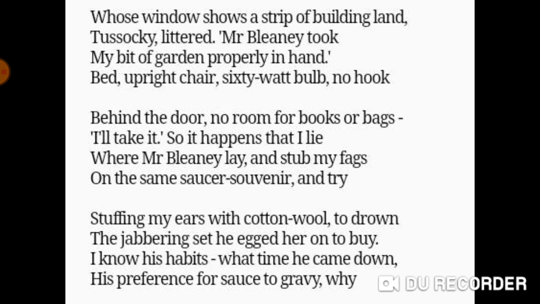Actually, my dear students, when we explain these lines, we come to know that the poet tells us that after observing the condition of the room of Mr. Bleaney, he agrees to take that room on rent and sleeps on the same bed where Mr. Bleaney had slept.